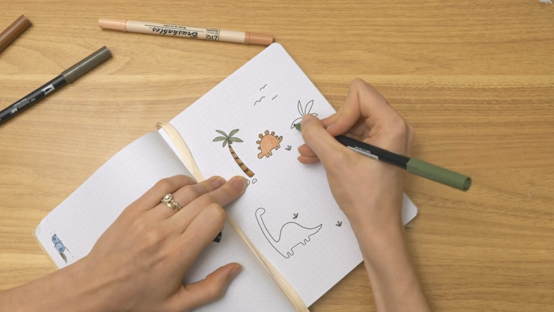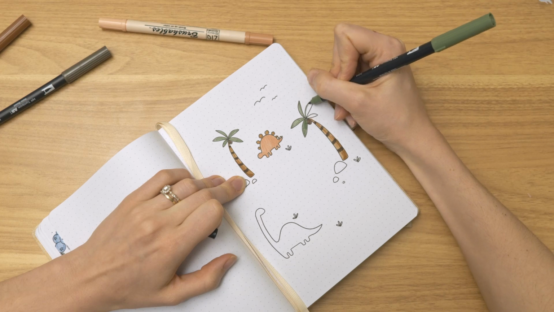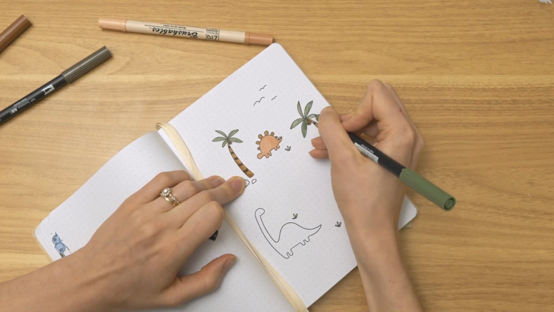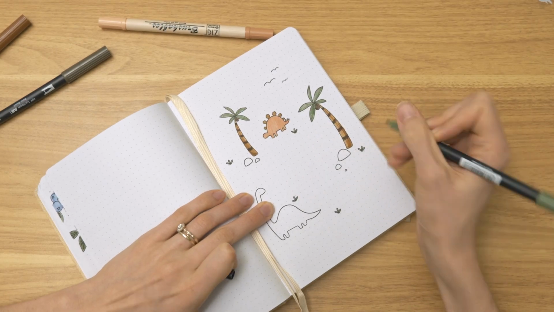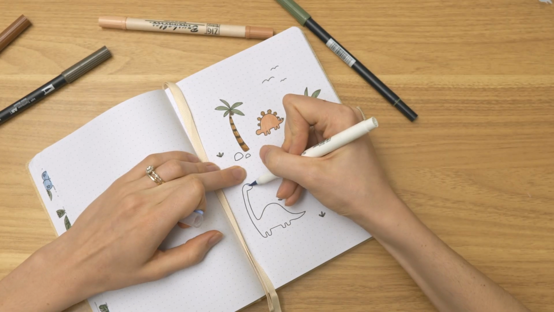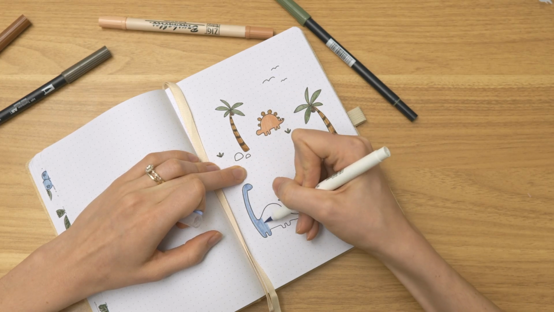So this one is a little dinosaur theme, and I've done very similar themes in my own journal before. I'm going to link this year's February video because it's my favorite dinosaur theme that I've ever done in my journal before. But this theme actually looks a lot more like the one that I did last year for February, which I wasn't a huge fan of.